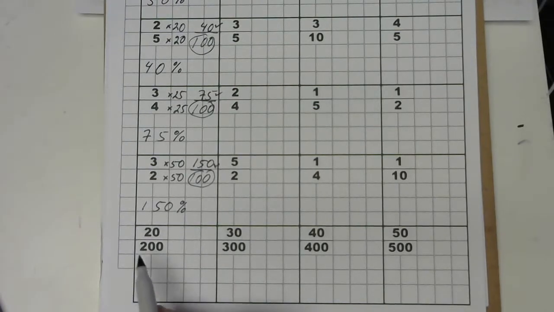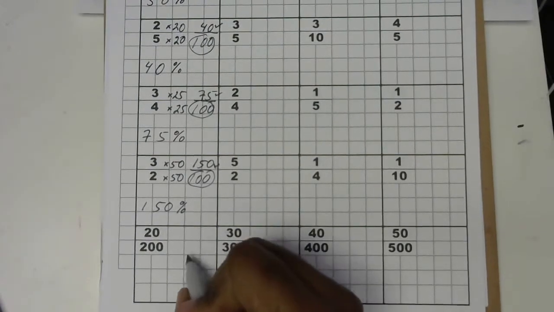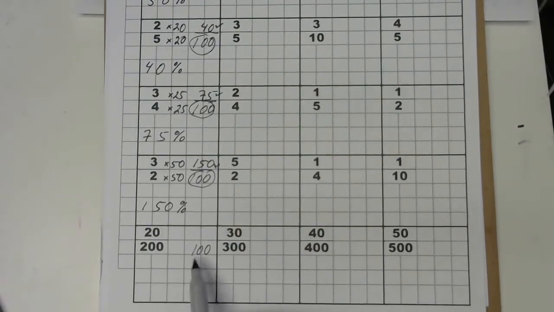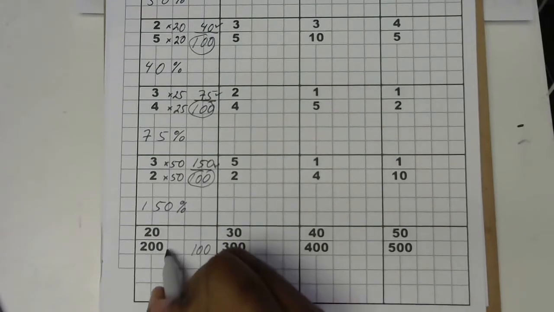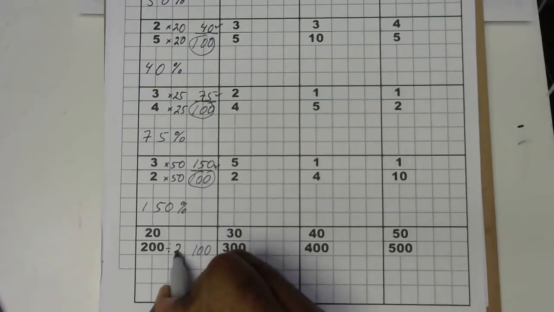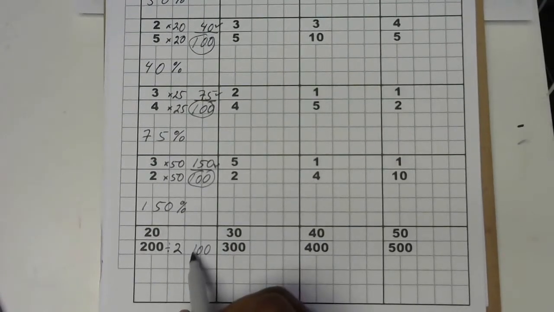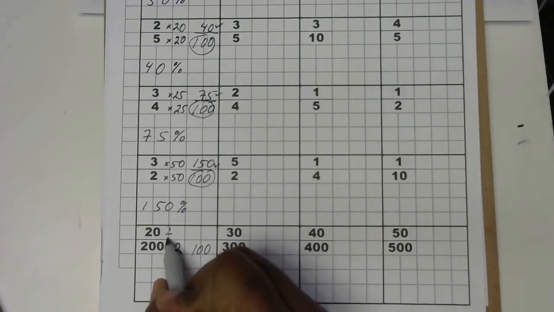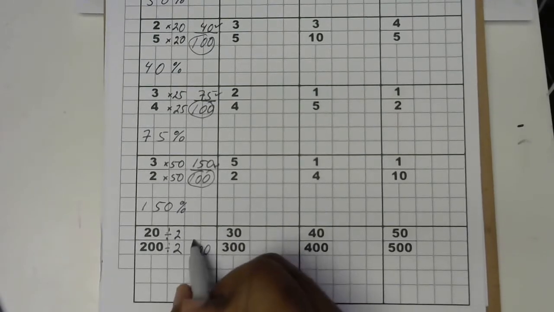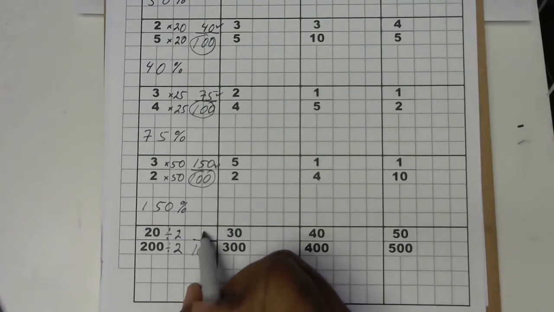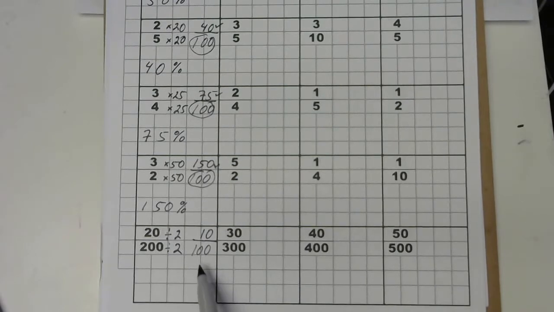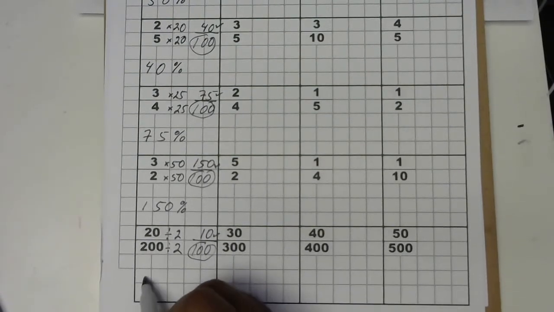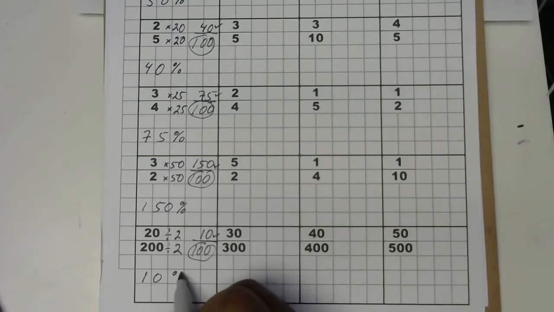Now turning a 200 into a 100. Well, instead of using a multiplier, we're going to divide. 200, if I divide by 2, I get 100. So instead of using a multiplier, we're going to use a divider. So 20 divided by 2 gives us a 10. So this is 10 over 100. So we have 100 as a denominator. That means the 10 is the percentage. So 10%.